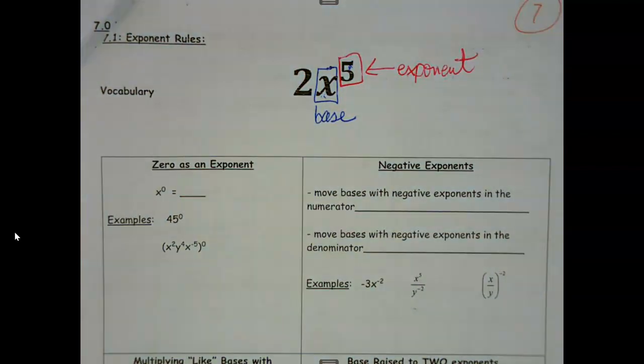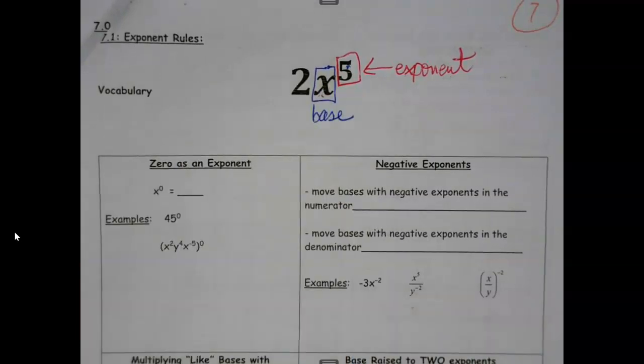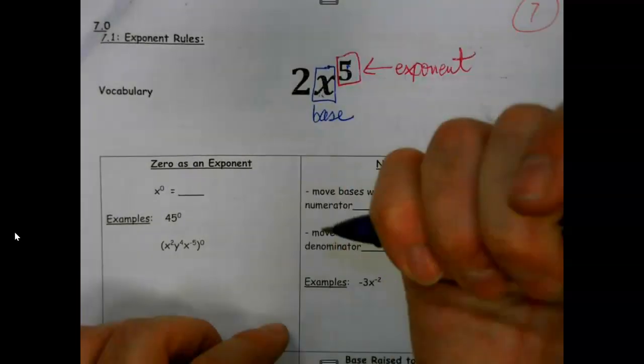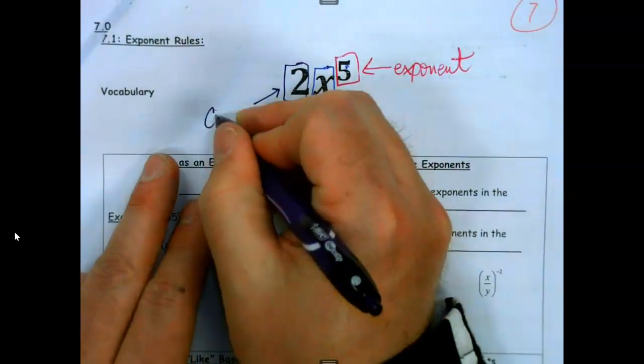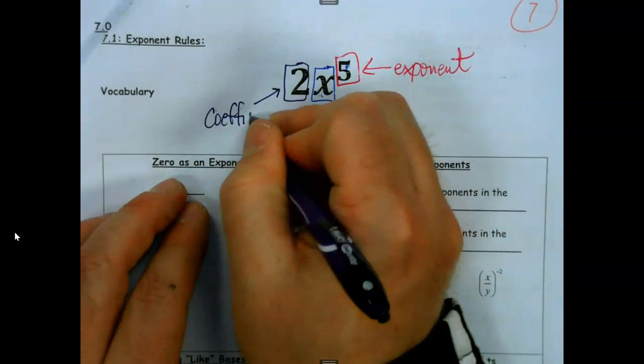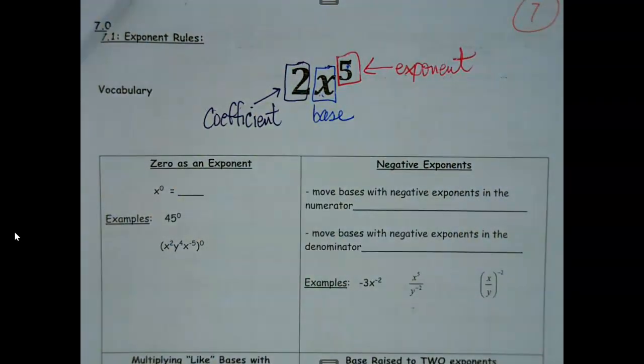And in this case, since there's not parentheses around it, if there's a number in front of this thing with an exponent, my base, this is called my coefficient. So if they're all separated like this, those are the three pieces when I start using words with stuff.